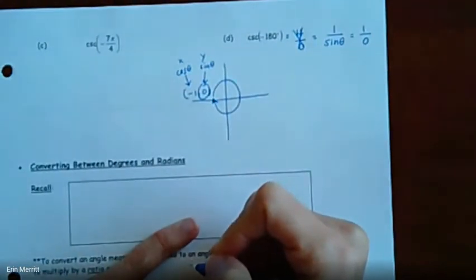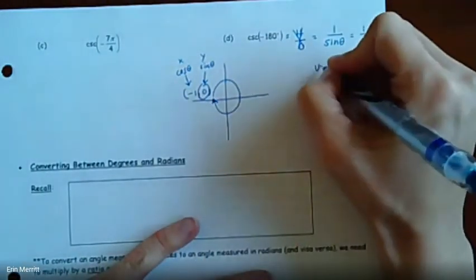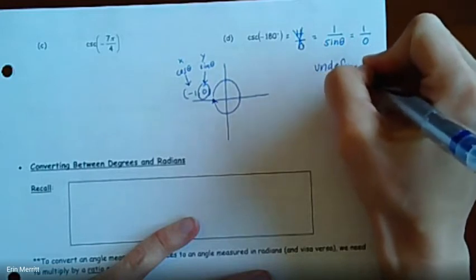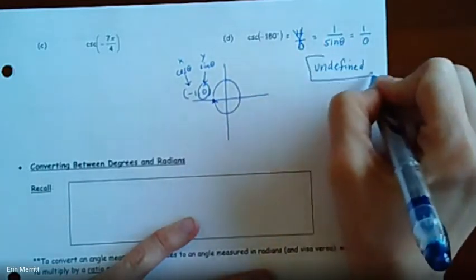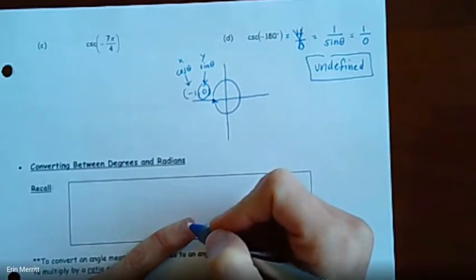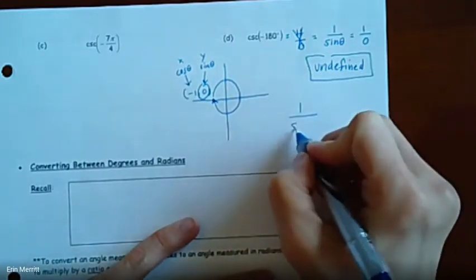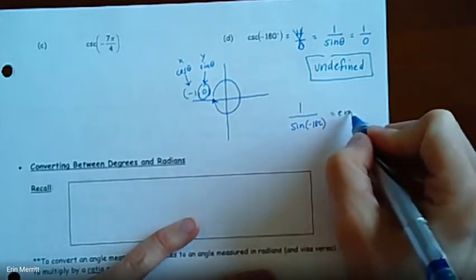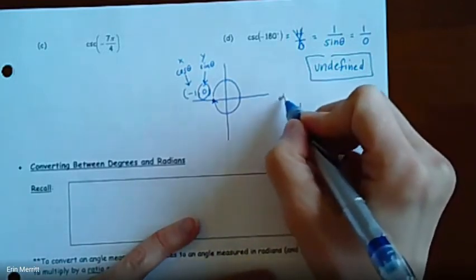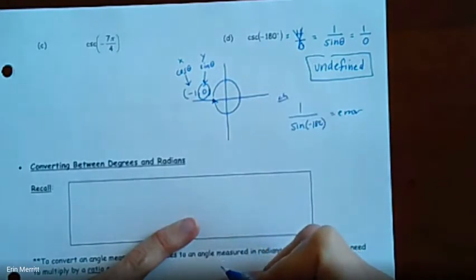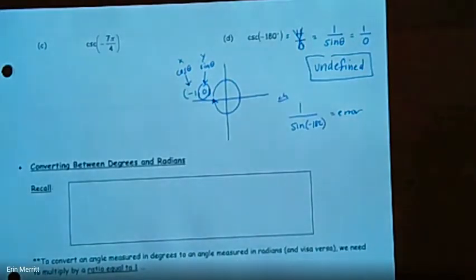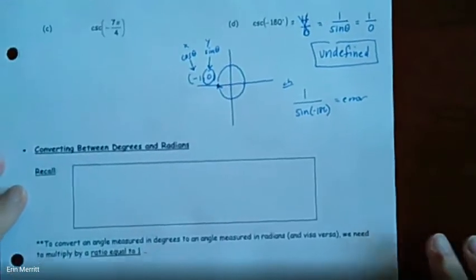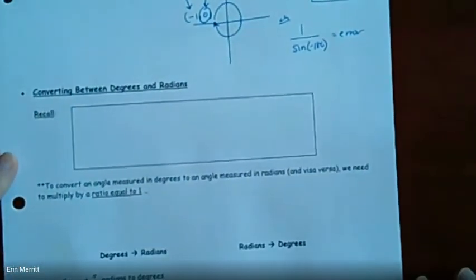All right, well, 1 over 0, that's going to end up undefined. And if you do this one on the calculator, you would type it in as 1 over sine of negative 180. It should give you error. All right, so that would be your little check on the calculator. Okay, the next part of the notes is actually just talking about how to convert between degrees and radians, which you might have been starting to do on your own already.